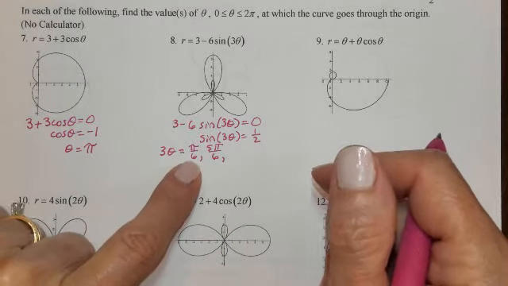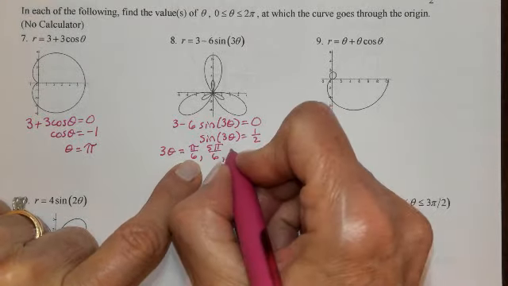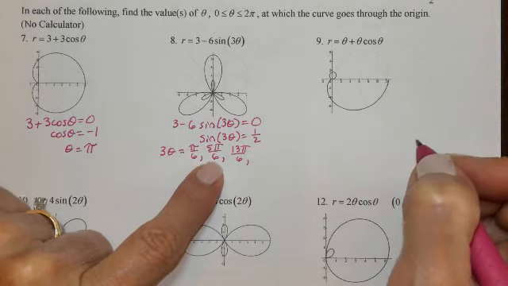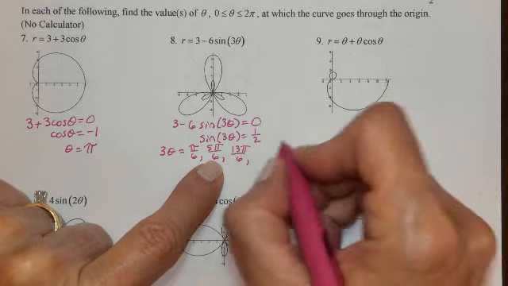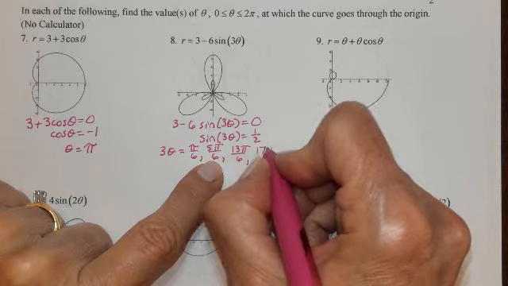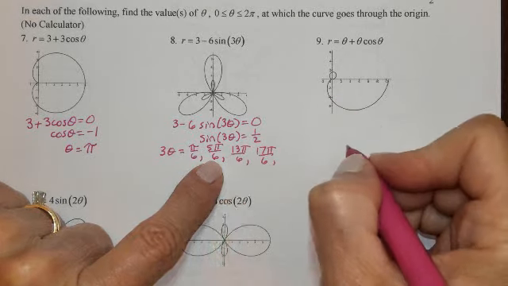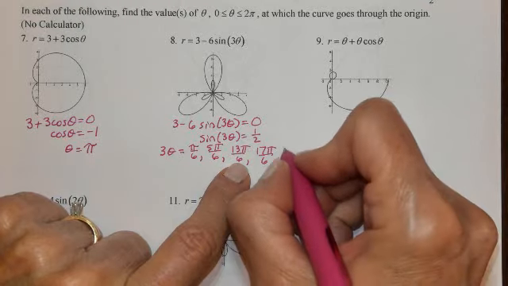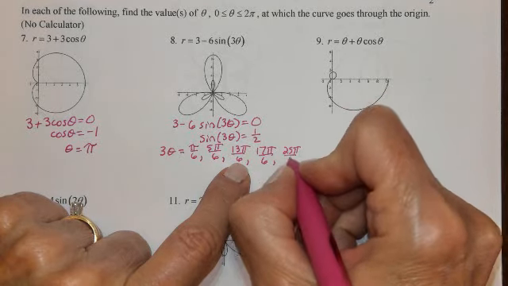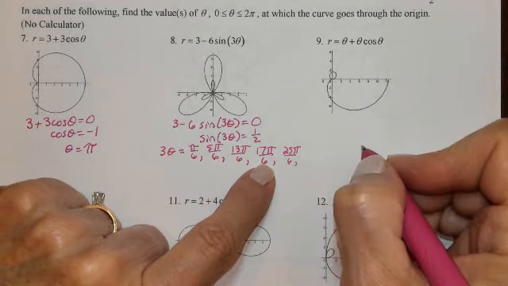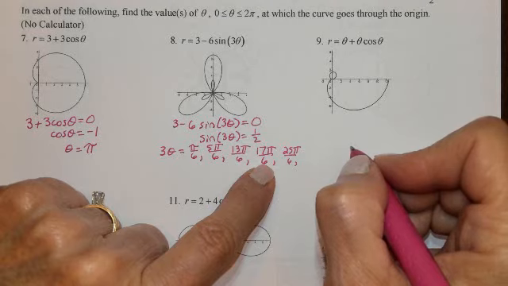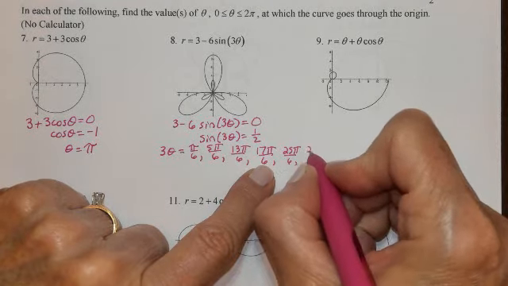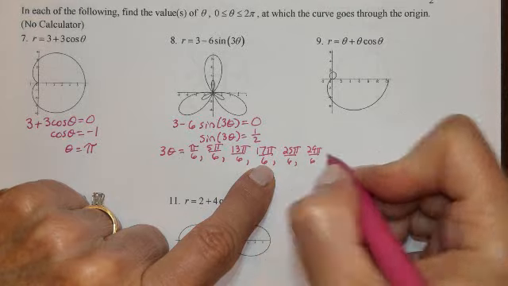Okay, so pi over 6, if you add 12 pi over 6, you get 13 pi over 6. 5 pi over 6, if you add 12 pi over 6, you get 17 pi over 6. 13 pi over 6 plus 12 pi over 6 is 25 pi over 6. And lastly, 17 pi over 6 plus 12 pi over 6 is 29 pi over 6.